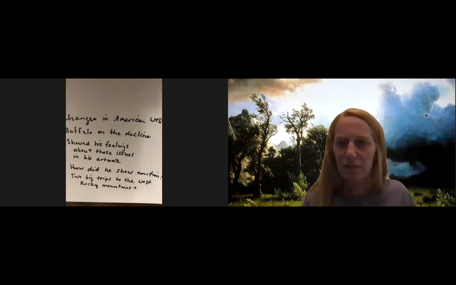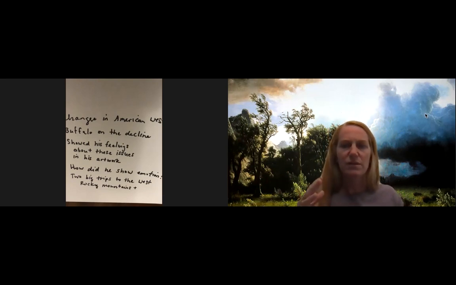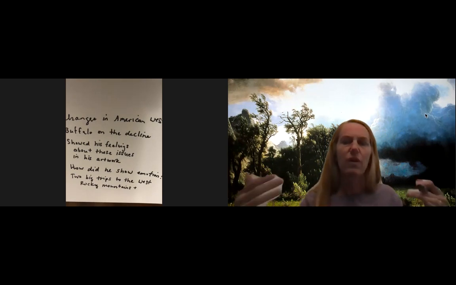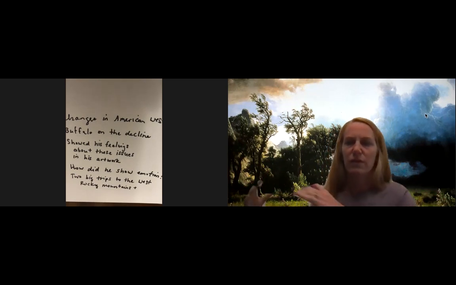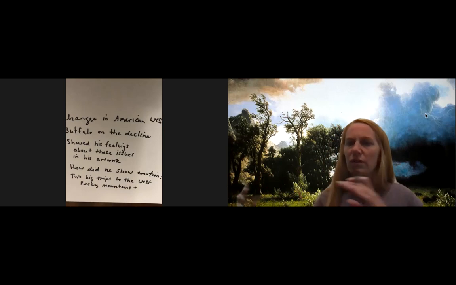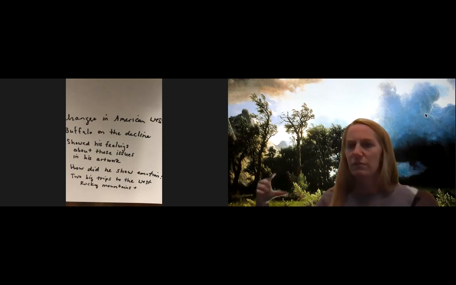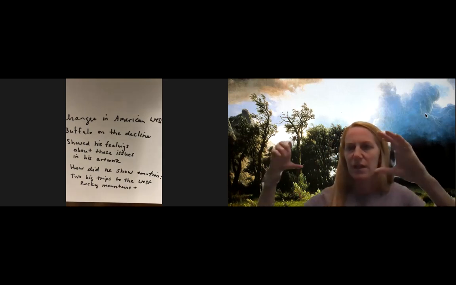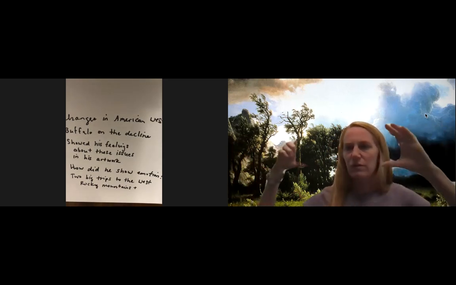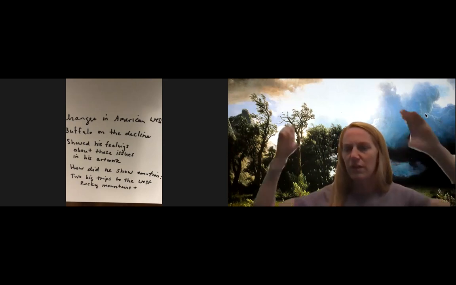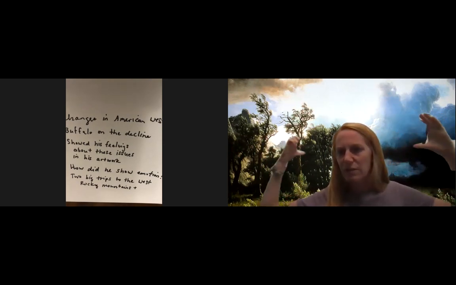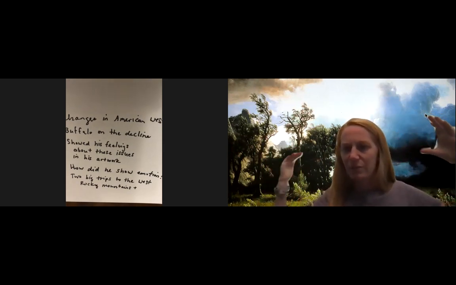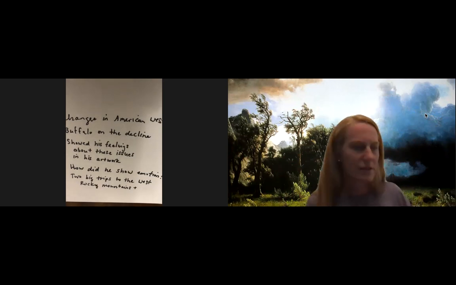Show perspective. Perspective, now remember, is making things look like they're either close or far away. So in a painting or a piece of artwork, there's the foreground, which is sort of this bottom third of the painting. And then the middle part of the painting is the middle ground. And then there's the background in the back, kind of where the horizon line is.